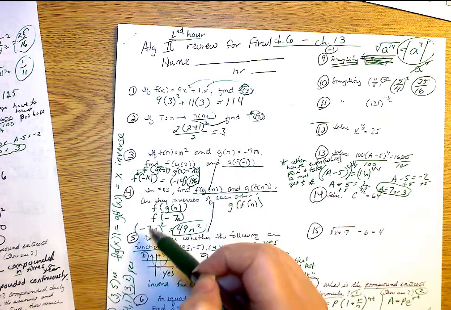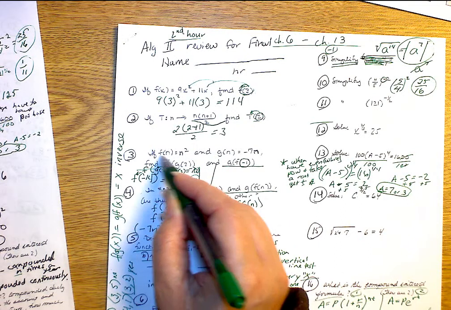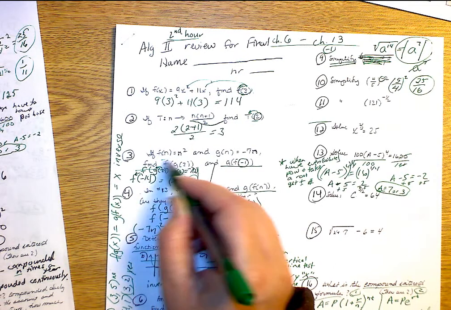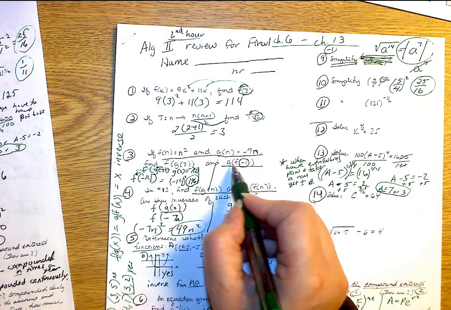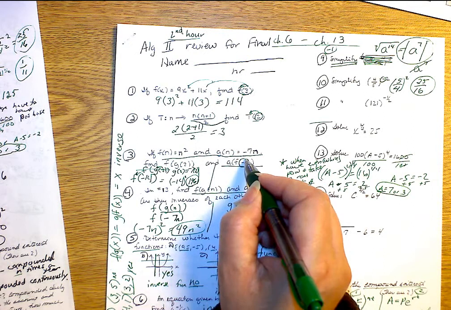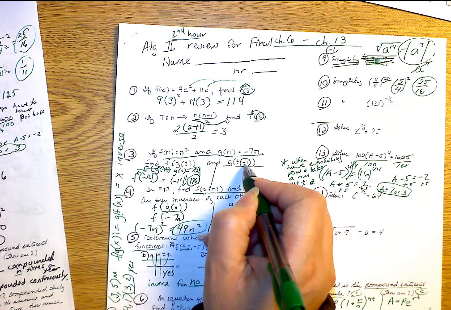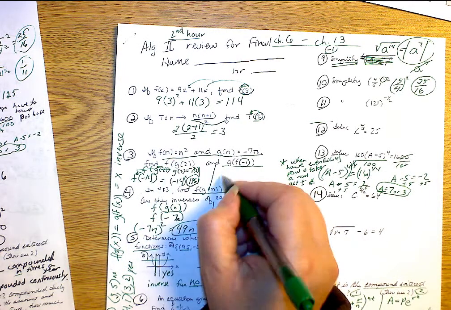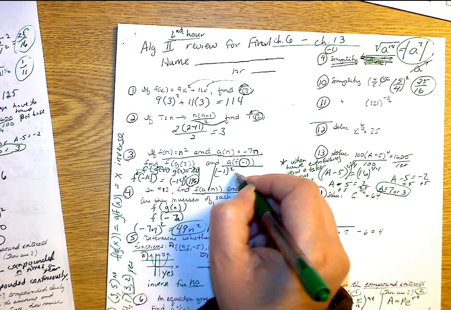For number 3, it says you have if f of n is n squared and g of n is -7, it says to find g of f of -1. So the first thing you want to do is to plug in -1 in for your f function. So we're going to take and put that -1 into here. So I'm taking -1 and I'm squaring it. -1 squared is 1.